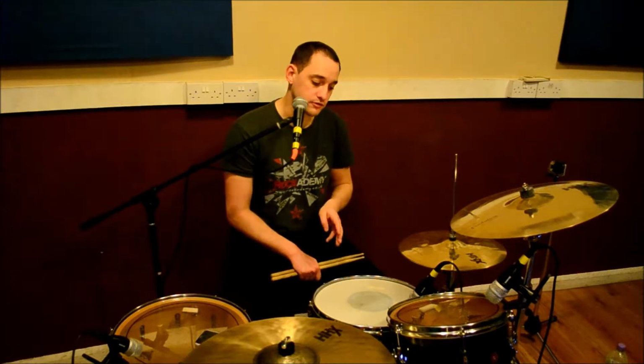Okay, so to get started on our rudiment and samba foot ostinato, we are going to start off with the paradiddle. And a paradiddle is 4 notes, basically. It's going to be played right, left, right, right, and then we'll alternate it for the second paradiddle, left, right, left, left. So 4 notes.